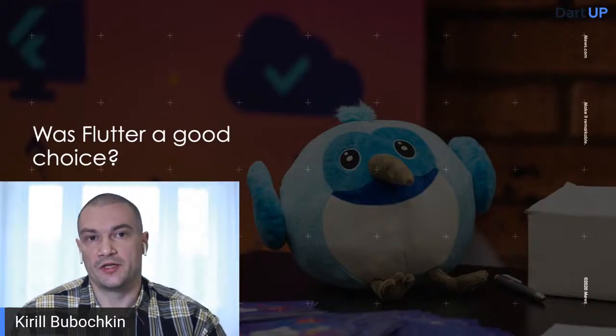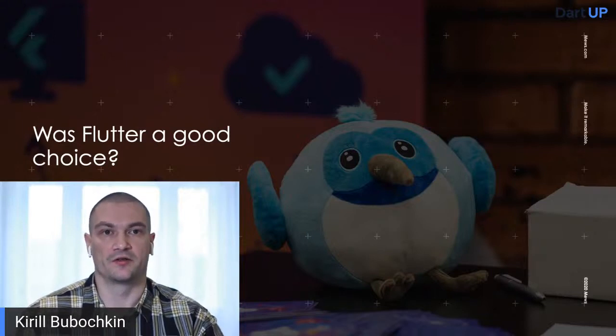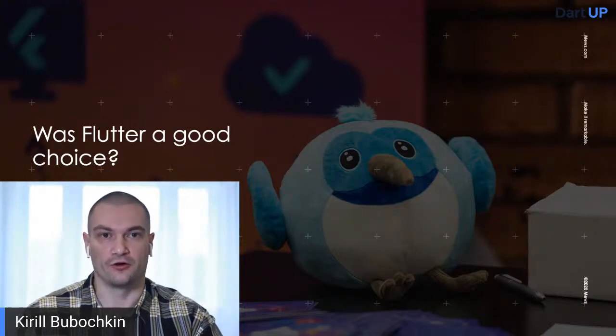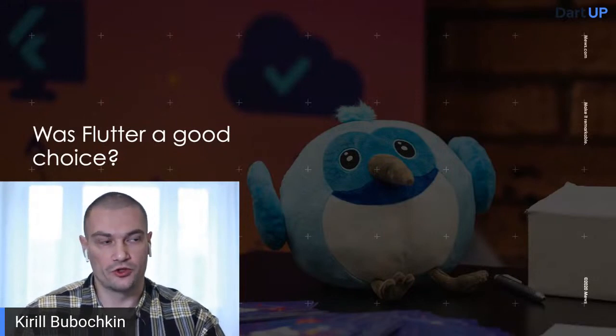Despite all the limitations I was talking about, and some concerns and maybe even some unclear future regarding Flutter that can arise, I still believe that it was a good choice.